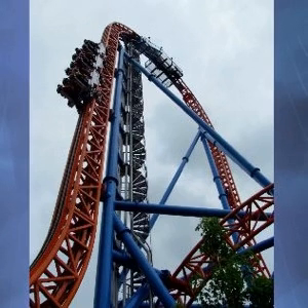Start timing just as the coaster starts up the hill, and stop your watch just as the middle of the train reaches the hill.